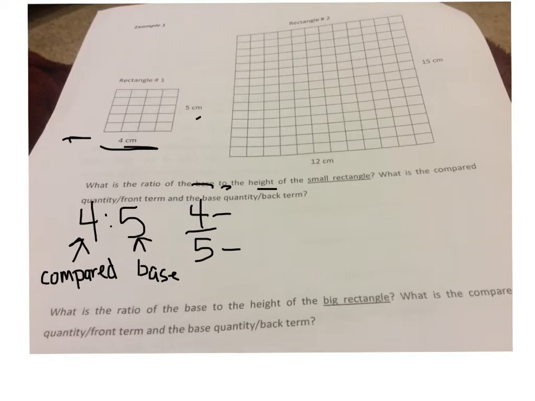And then it says, what's the ratio of the base to the height in the big rectangle? So we look at the big rectangle. Well, the base is 12, so we would start out with the 12, compare that to the height, and that is 15. And when we want to label that, this first one would be the front term, or compared, and 15 would be the back term, or the base.